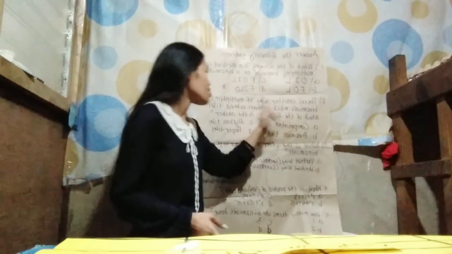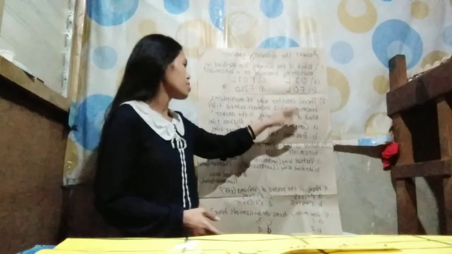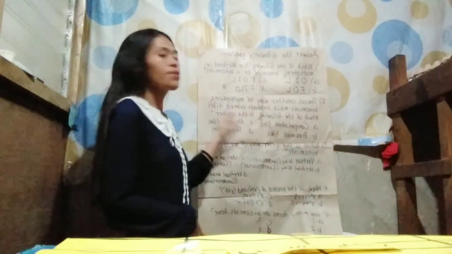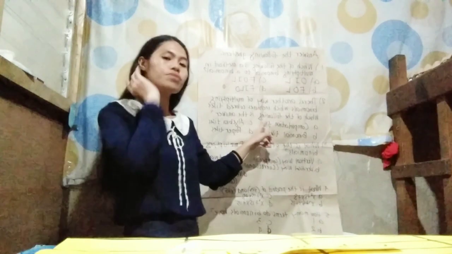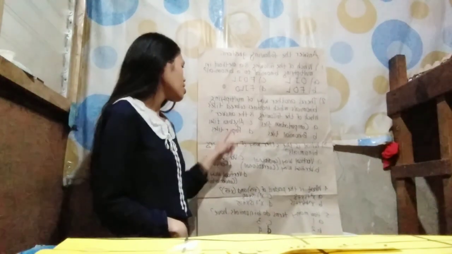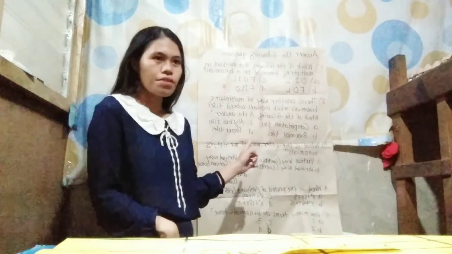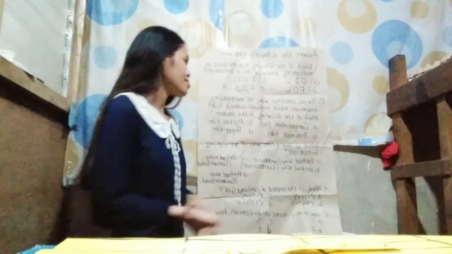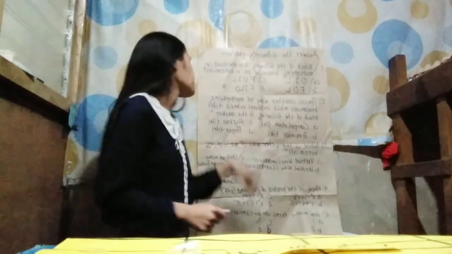In number 2, there is another way of multiplying binomials which includes colored tiles. So which of the following is the answer? A. Computation tiles. B. Binomial tiles. C. Algebra tiles. And D. Paper tiles. So what do you think is the answer? Very good, class. It is algebra tiles. Okay, these algebra tiles will be tackled deeper later.